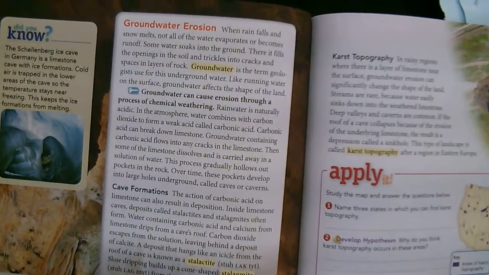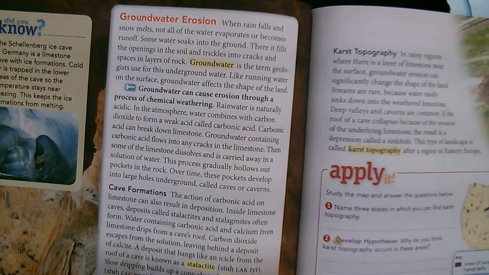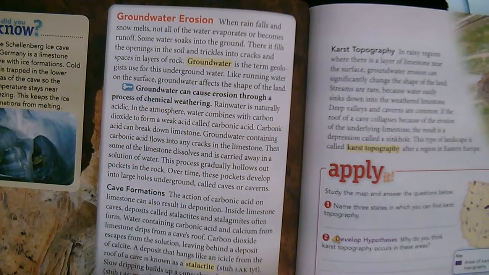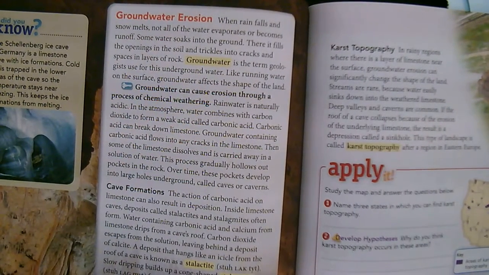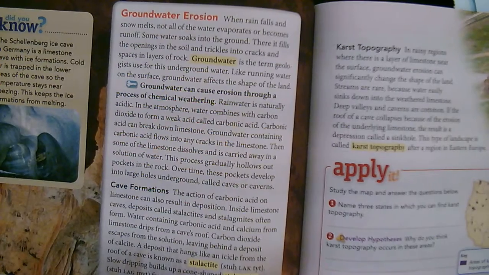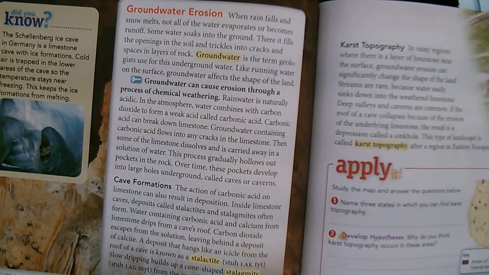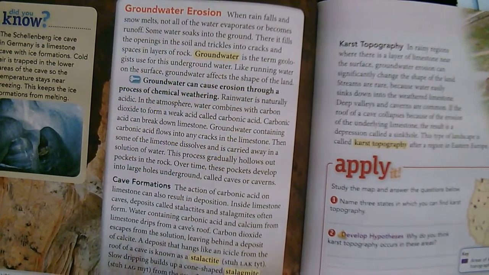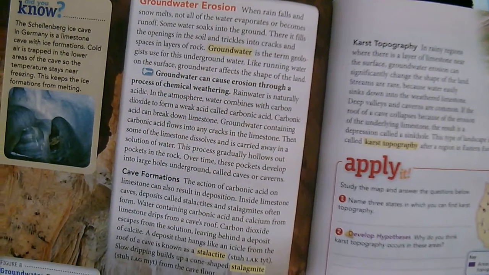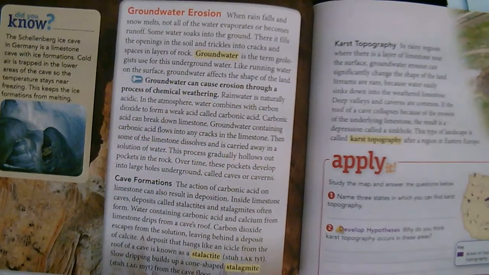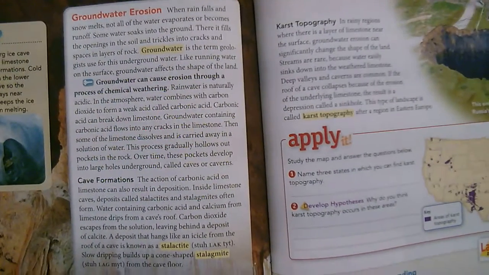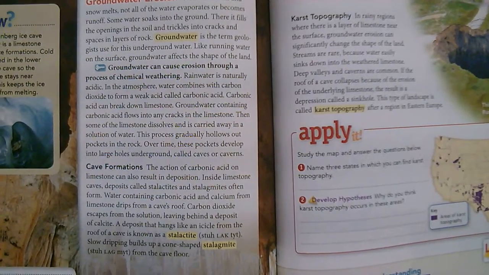Groundwater erosion. When rain falls and snow melts, not all of the water evaporates or becomes runoff. Some water soaks into the ground. There it fills the openings in the soil and trickles into cracks and spaces in layers of rock. Groundwater is the term geologists use for this underground water. Like running water on the surface, groundwater affects the shape of the land. Groundwater can cause erosion through a process of chemical weathering.